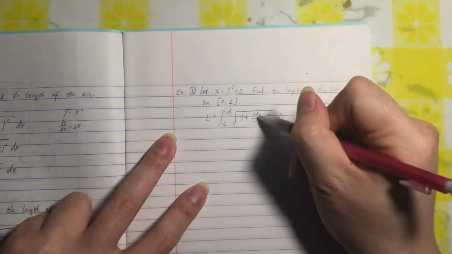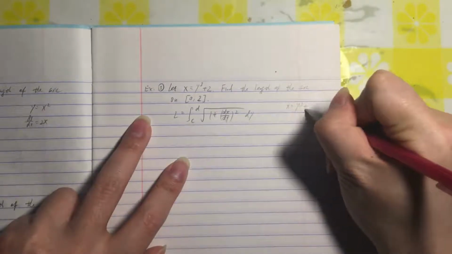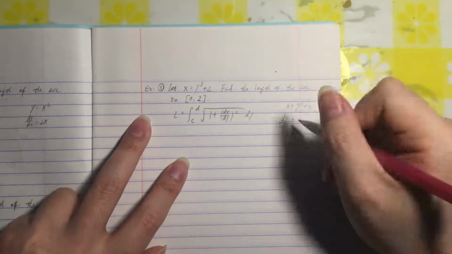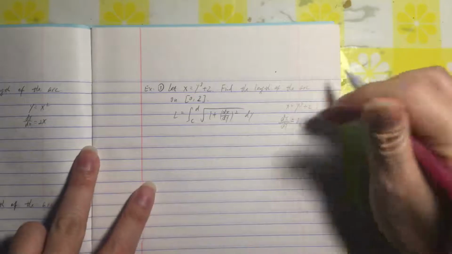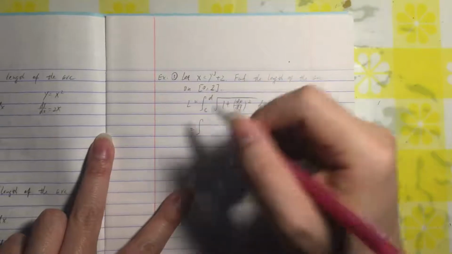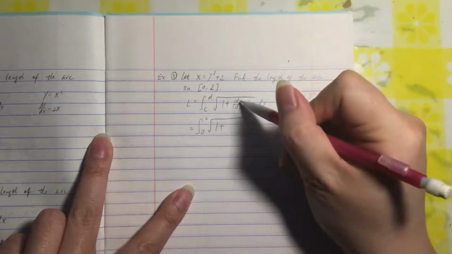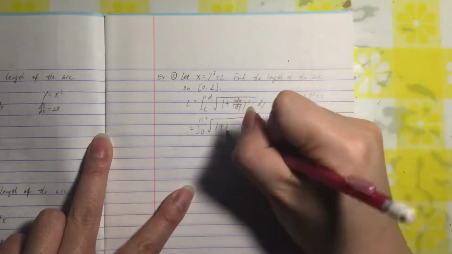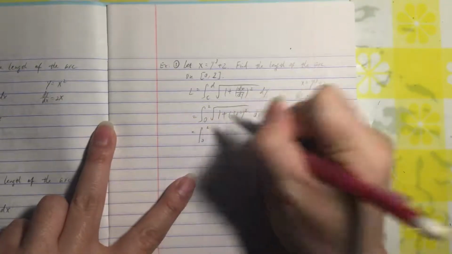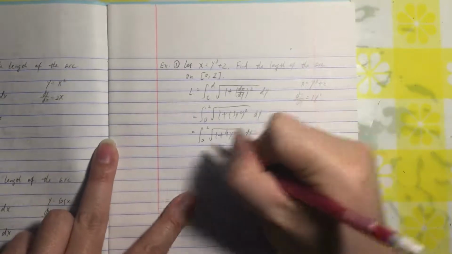The derivative here is dx over dy. We have x equal to y cubed plus 2. What's dx over dy? For dx over dy, we take derivative. I get 3y squared. Then plug in. Here, interval is from 0 to 2, so that's our c and d. Take integral from 0 to 2. Square root of 1 plus dx over dy is 3y squared. That's 1 plus 9y to the power 4 dy.